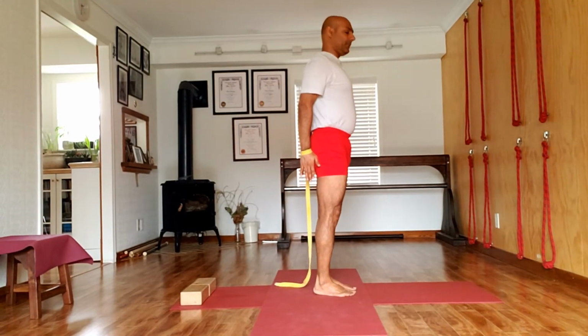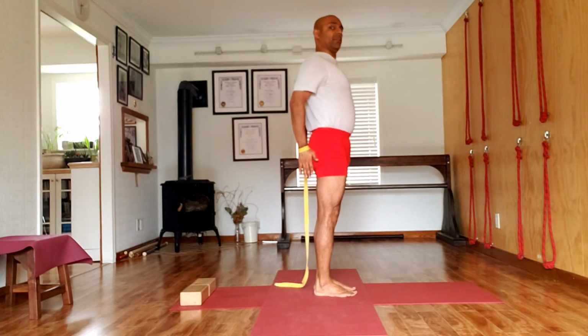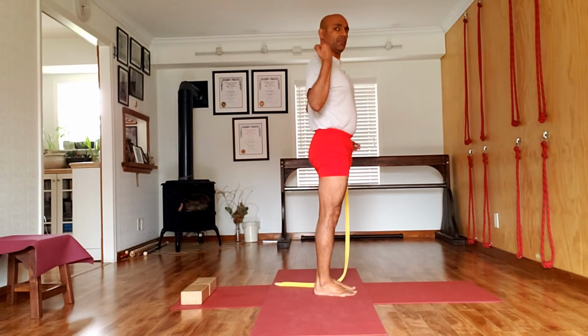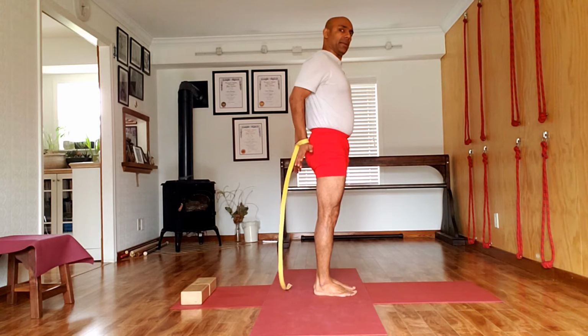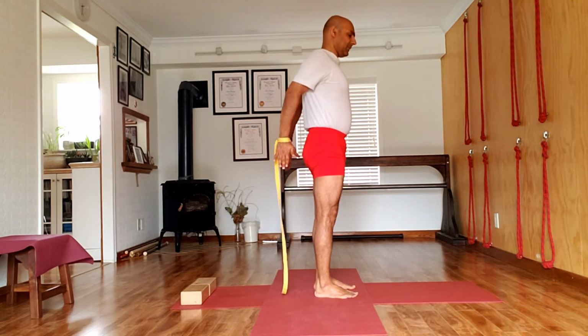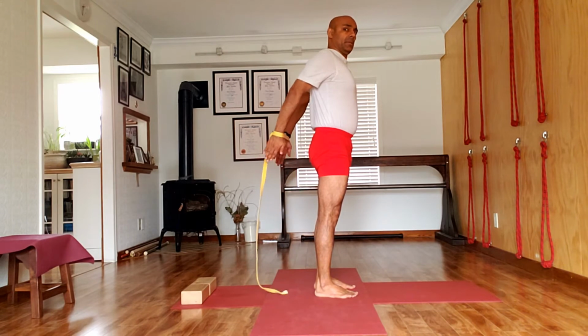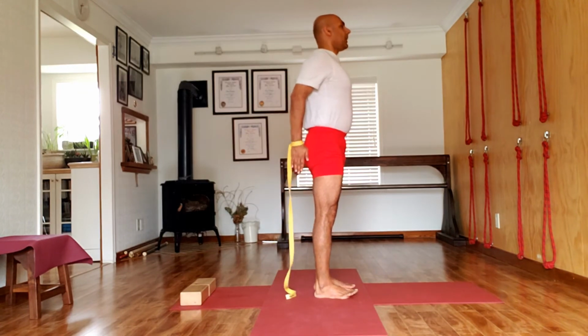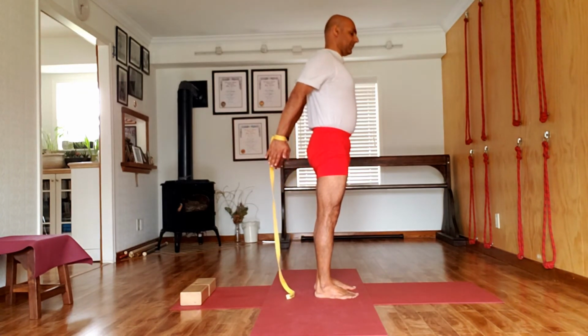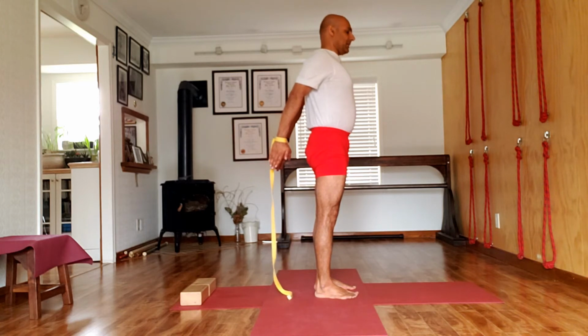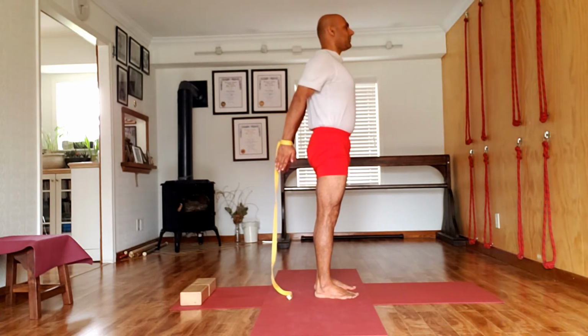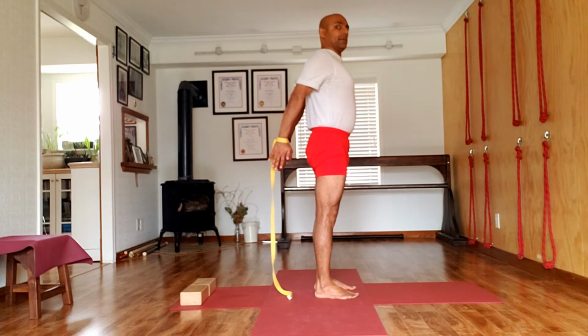So I am standing, I take the front corners of my shoulders back, I put the belt on my wrist, and I start moving my arms, my thumb, my fingers away from my buttocks, as though somebody was holding my wrist and pulling my arms back.